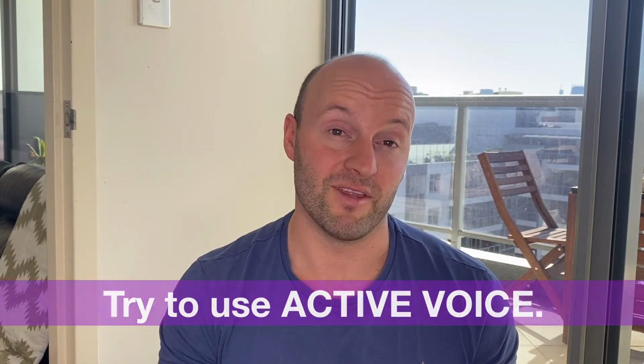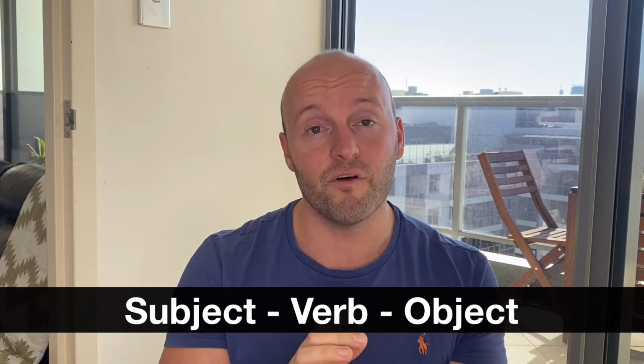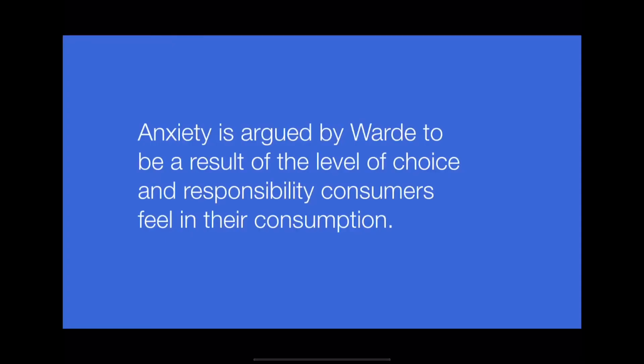The example that I gave you there is a really good instance of the passive voice. This is where in English we don't put the subject of a sentence first. So basic English sentence structure is subject, verb, object. And subject is the person doing something, the verb is the thing that they're doing, and the object is the thing they're doing it to. So in the example we've got here, anxiety is argued by Ward to be a result of the level of choice and responsibility consumers feel in their consumption.